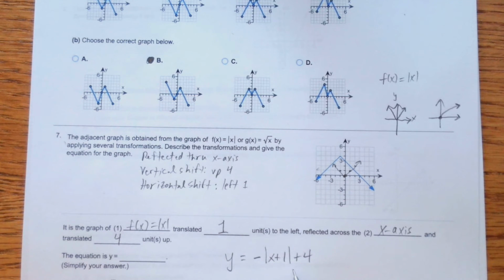So you can always go in reverse if you just want to double check yourself. Notice the plus. So first of all, it's reflected because of the minus. And we already talked about the fact that it opens down like this. Its vertical shift is up 4, and that plus 4 tells me that. And again, a plus 1, it doesn't take me to the right, it actually takes me to the left, so that's correct as well. And so that is our final answer.